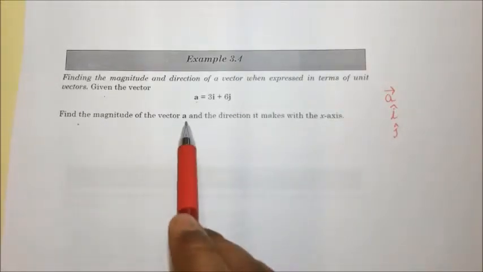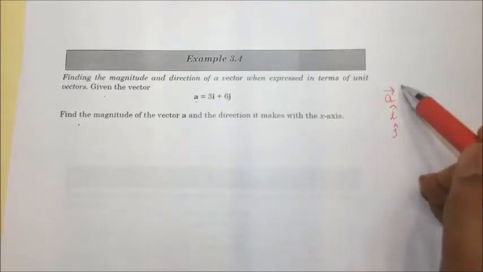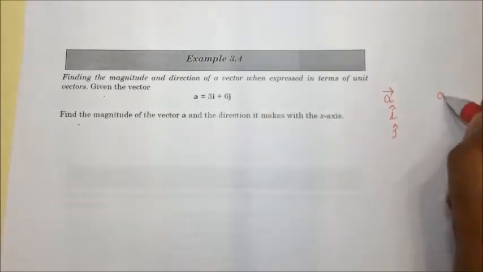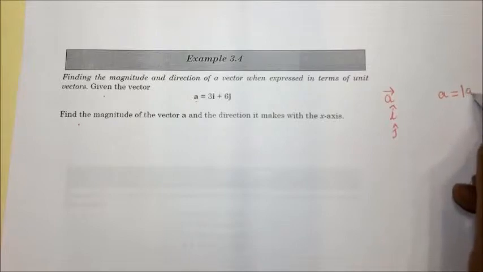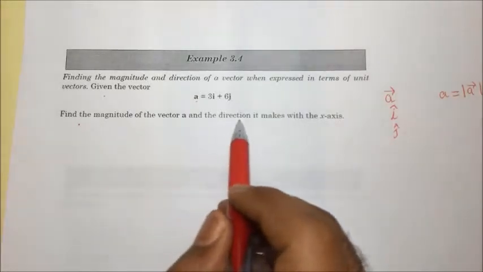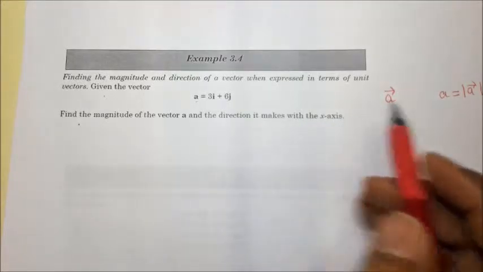Find the magnitude of vector A. So what is the magnitude of vector A? A is the magnitude of vector A. That's what we are looking for, and the direction it makes with the x-axis.